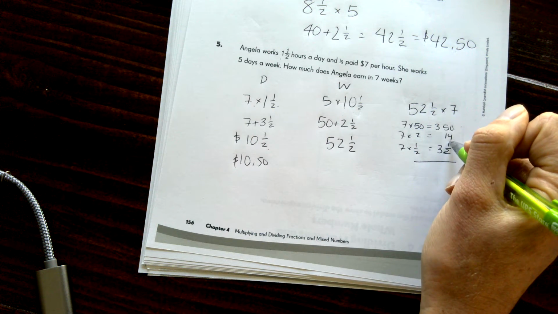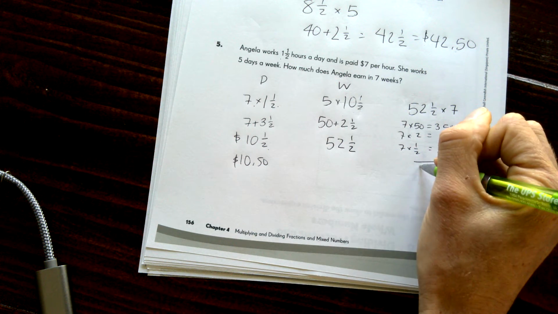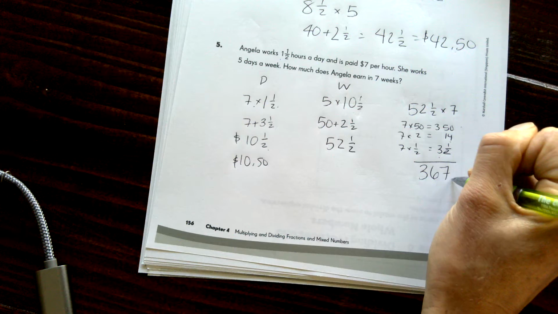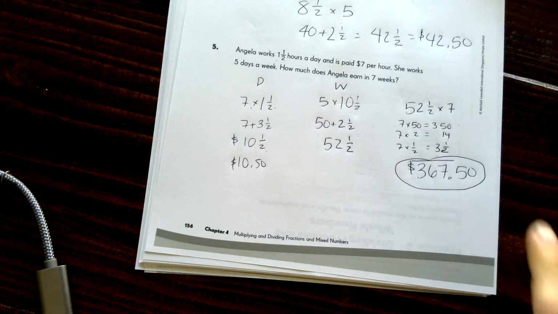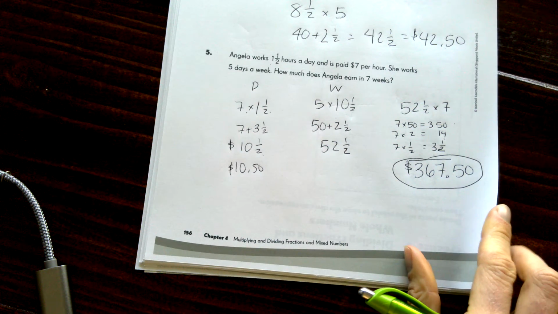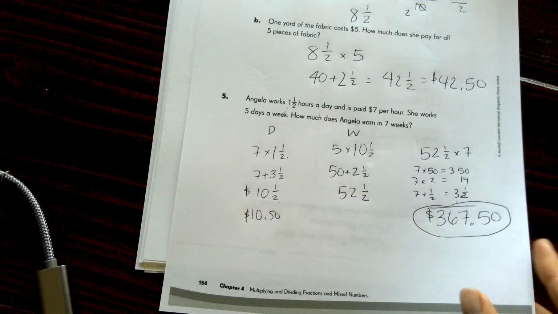I'm going to add these all together. 350 plus 14 is 364. Plus 3.5 is $367.50 she makes in her 7 weeks. She's still going to have to keep working if she wants the PlayStation 5. Boom. All right. End of that practice. See you guys soon.